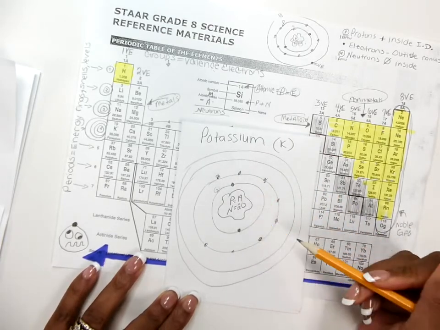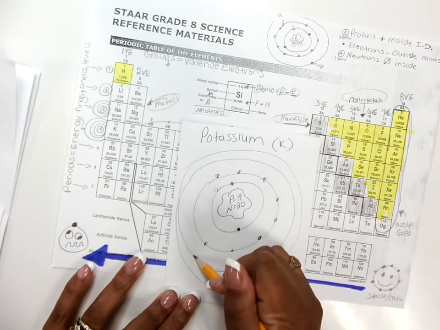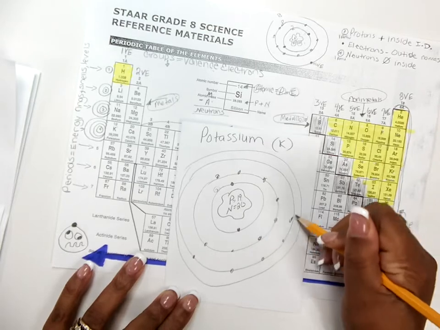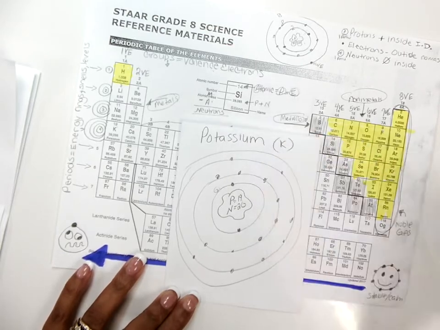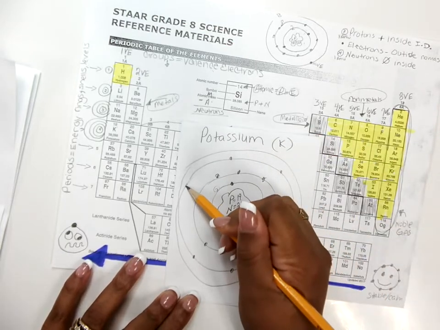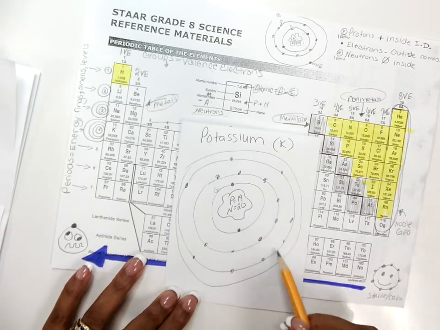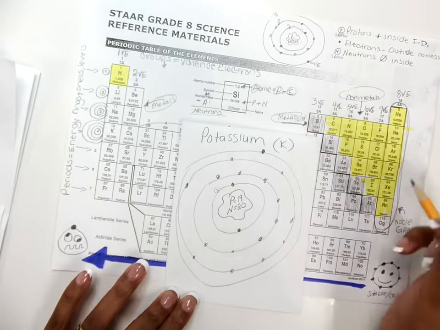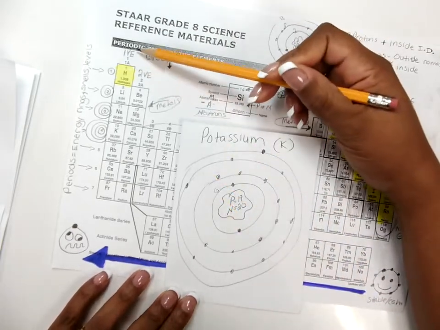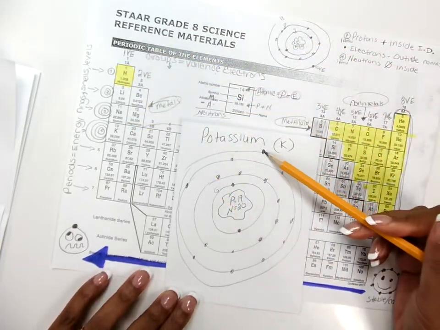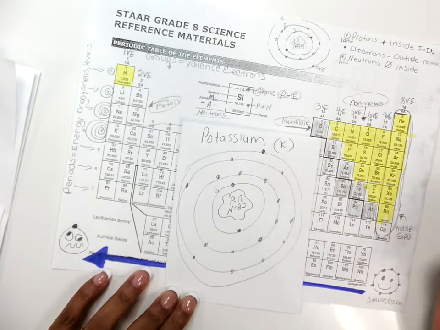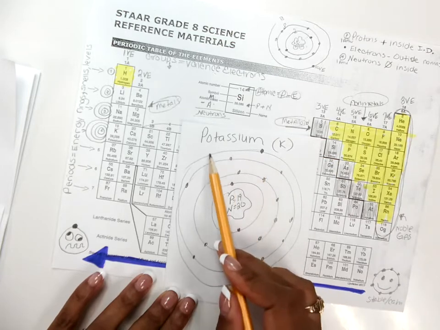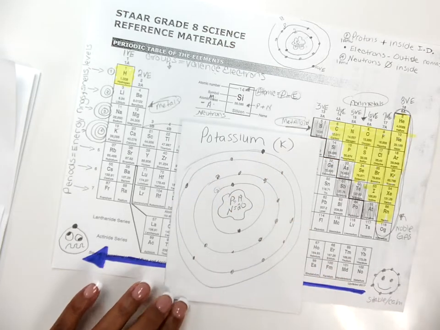So 8, that's 10. 11, 12, 13, 14, 15, 16, 17, 18. 1, 2, 3, 4, 5, 6, 7, 8. 19, because it has 1 valence electron. So this is our 1 valence electron because it's the one on the outside ring.